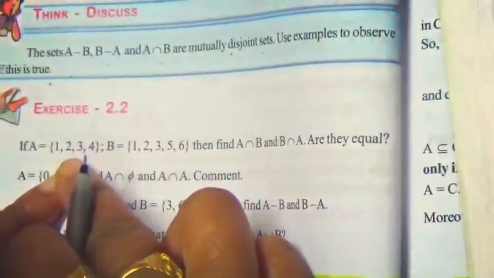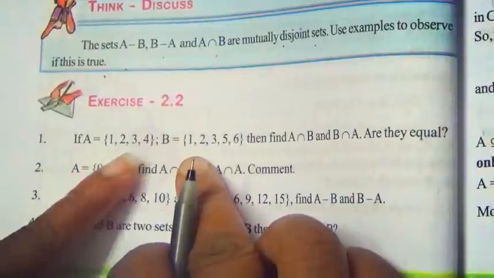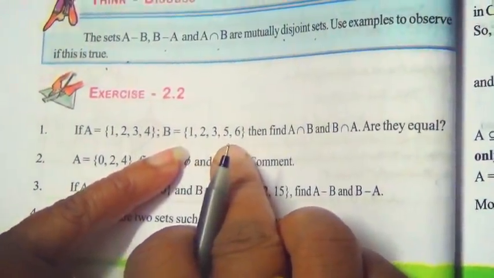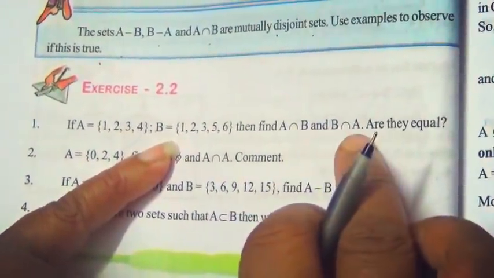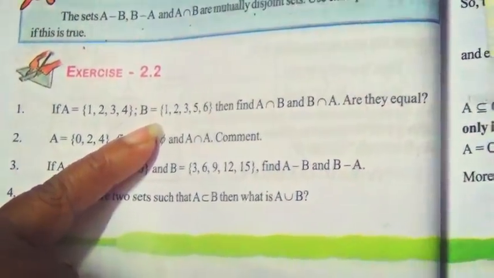Here it was given that A is equal to {1, 2, 3, 4}, B is equal to {1, 2, 3, 5, 6}. Find A intersection B and B intersection A. Are they equal? Let us check.